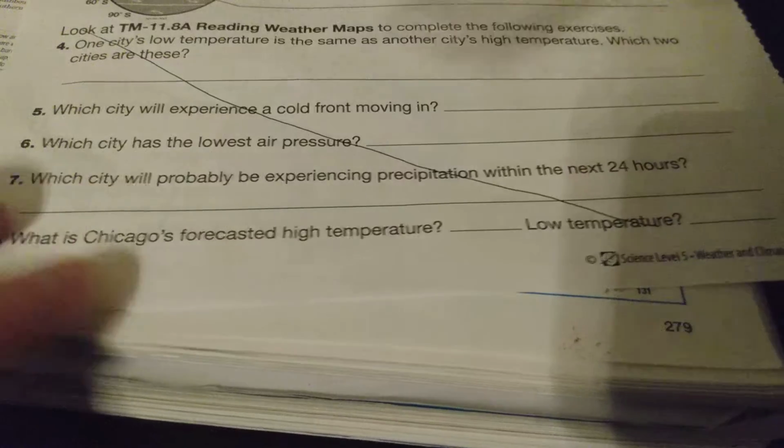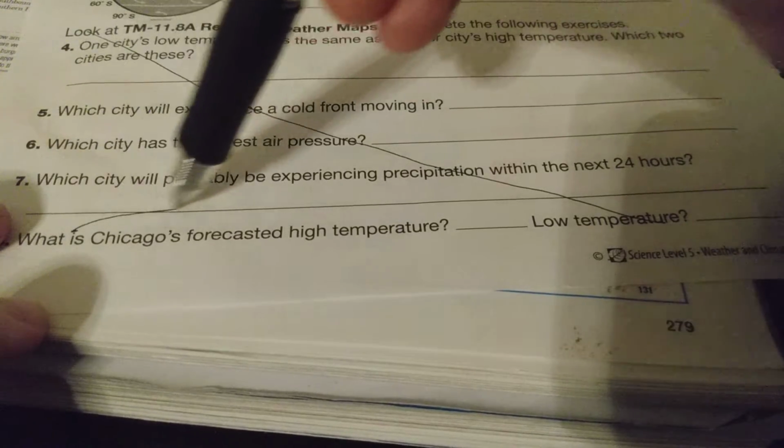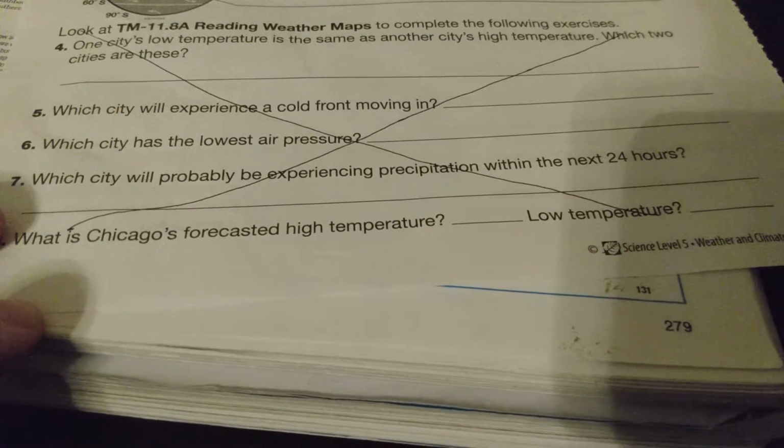Don't worry about doing this section because I don't know where that is. I have to stop the video for a second.